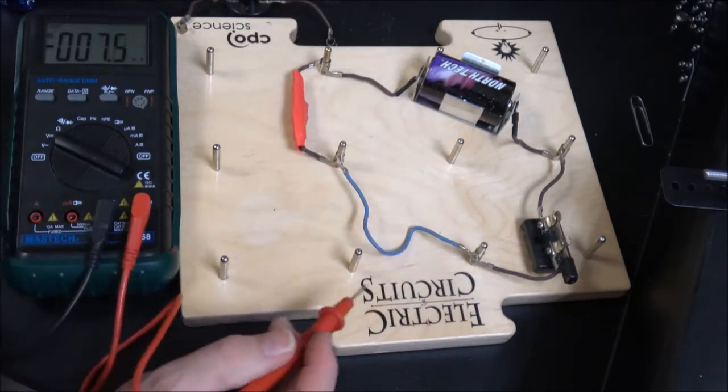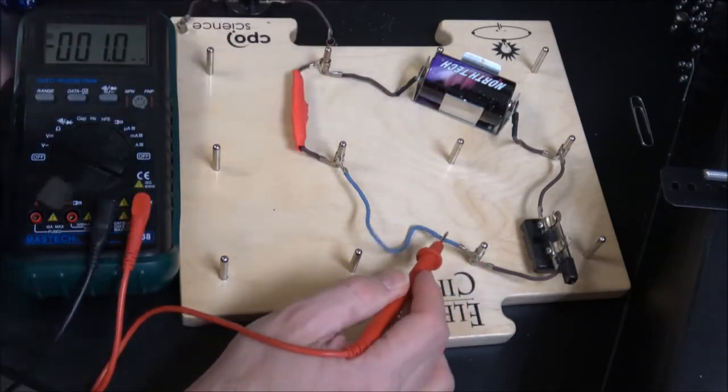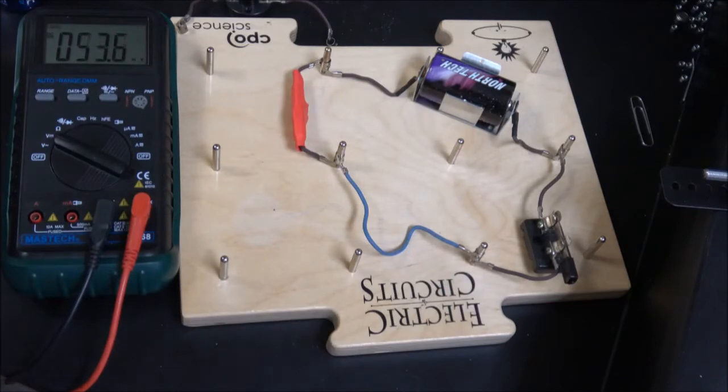And then the last thing you want to measure is from here to here, to make a voltage measurement of your wire and see what you get on all those. So the next step, what we want to do is measure the current. So the current, how do we measure current?